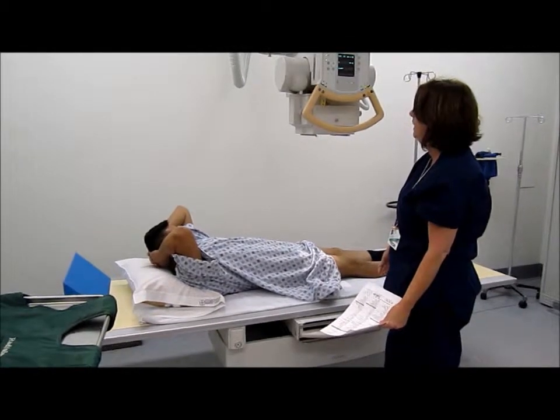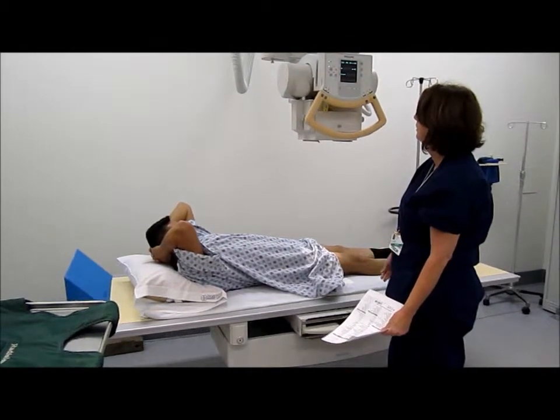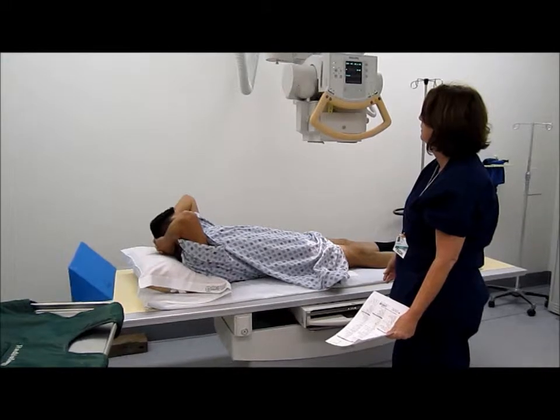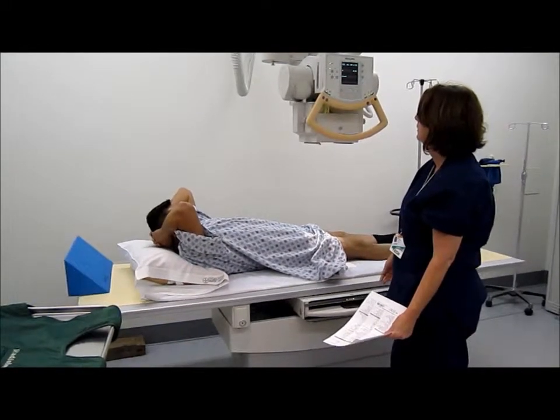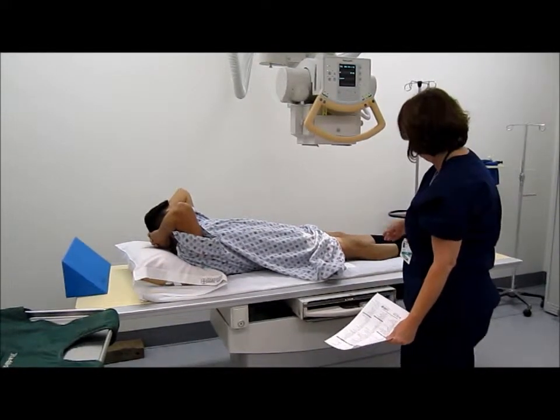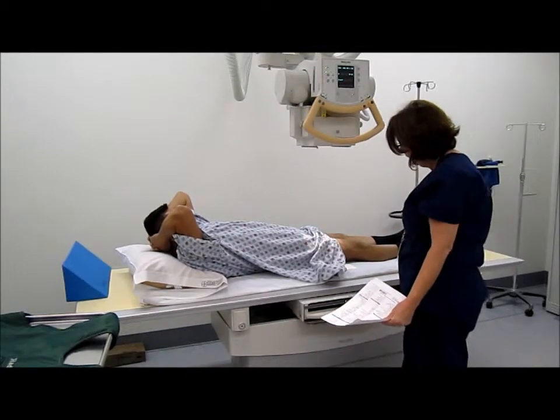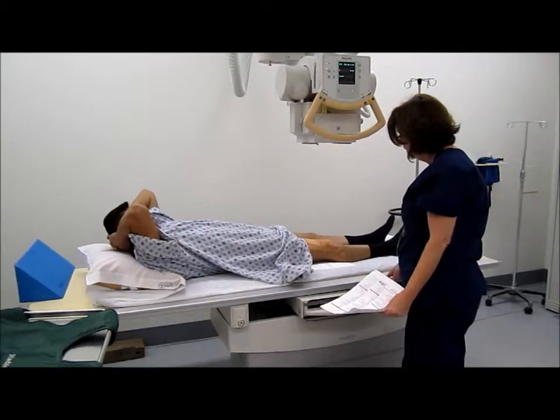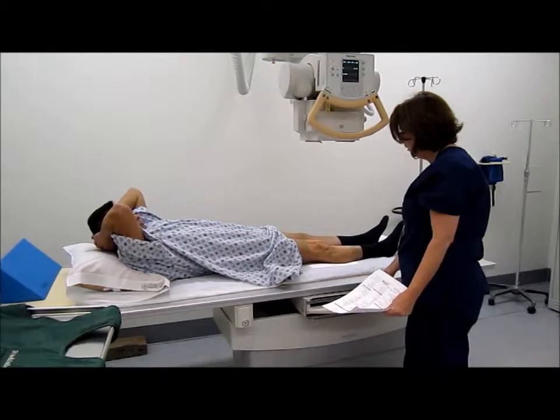Move the table to 40 inches, and center the light over the knee, half inch below the patella.